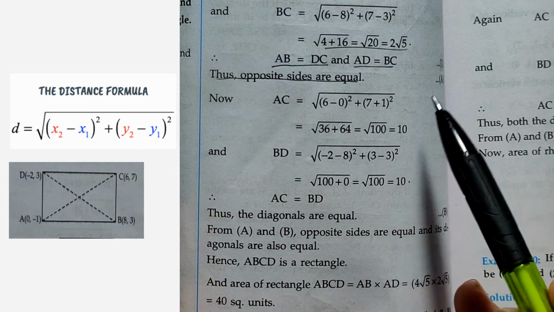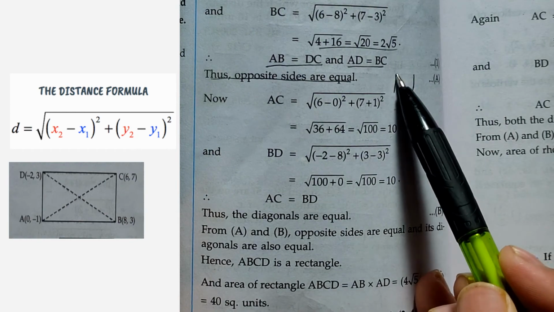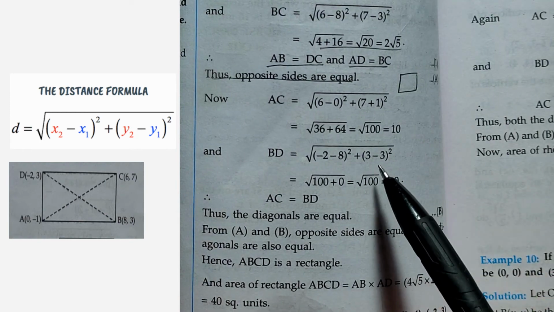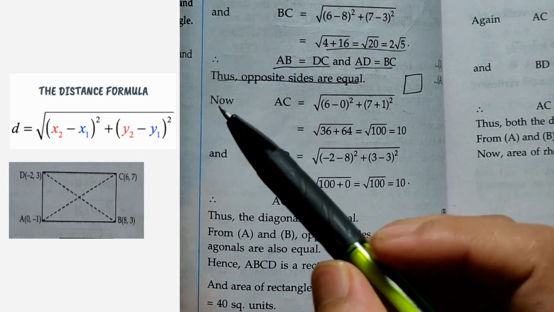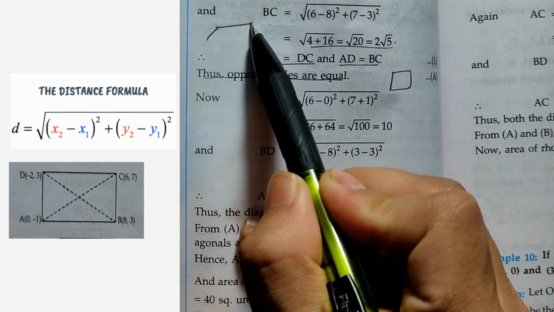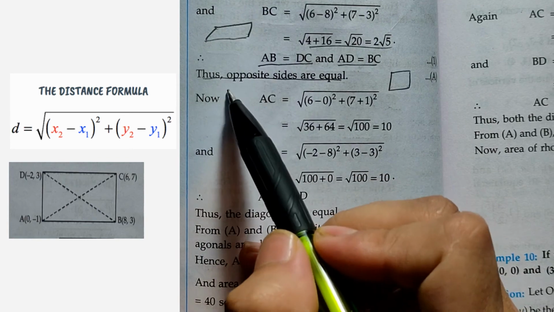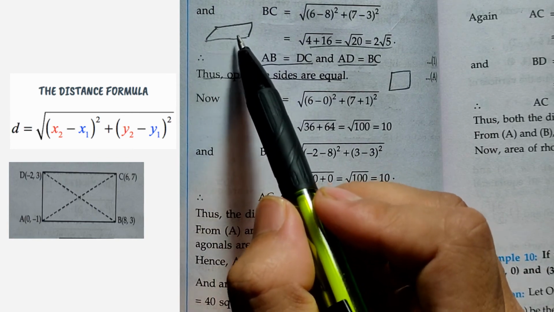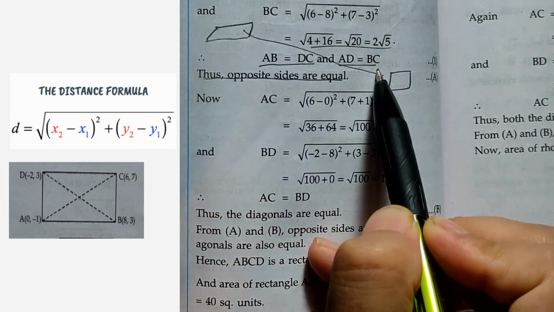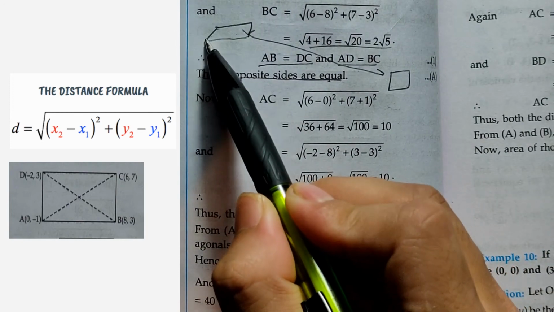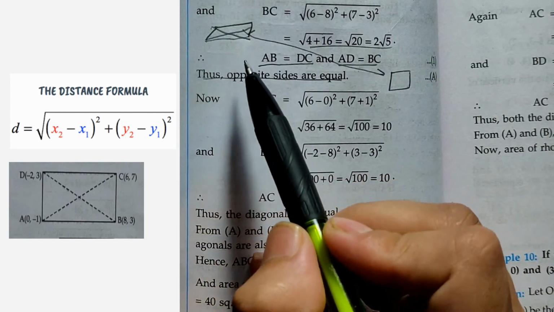Now, just because the opposite sides are equal, we cannot consider this to be a rectangle. Why? Because it may very well be a parallelogram. Because even in a parallelogram, we have opposite sides to be equal. But what differs the parallelogram and a rectangle are the diagonals. In a parallelogram, the diagonals are not equal.